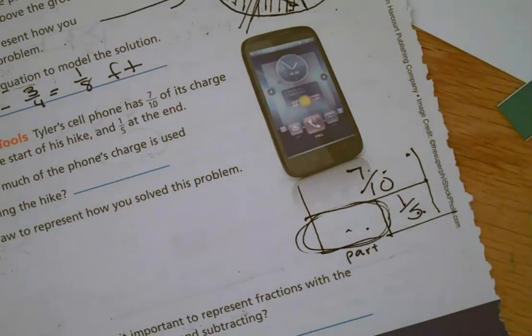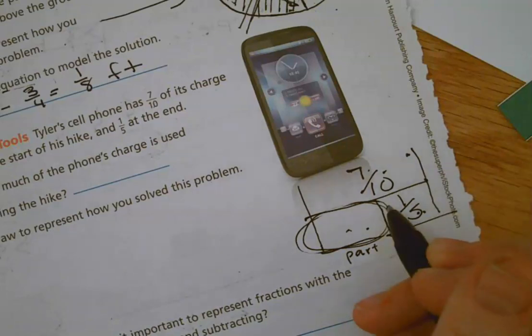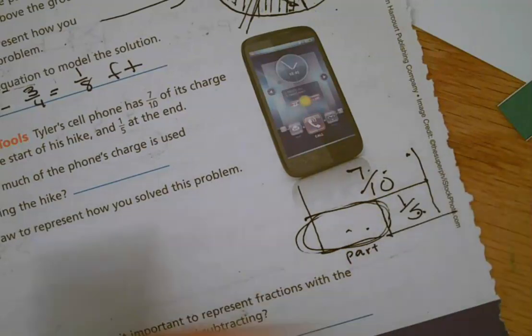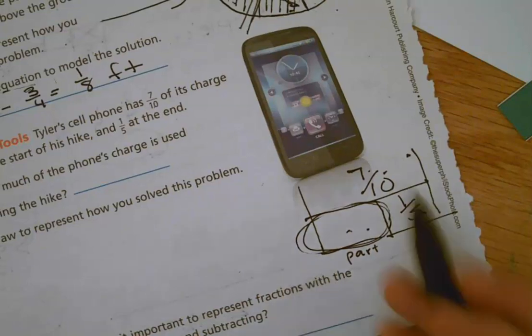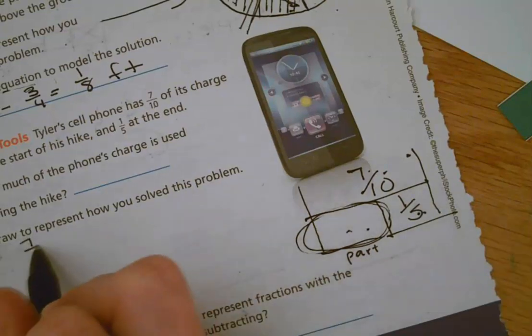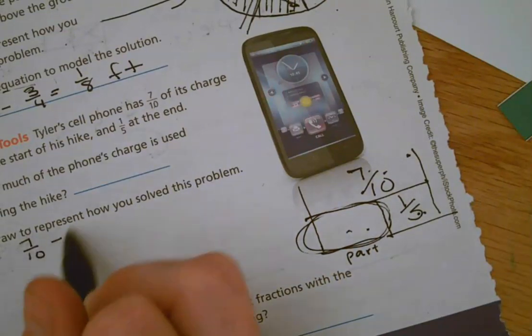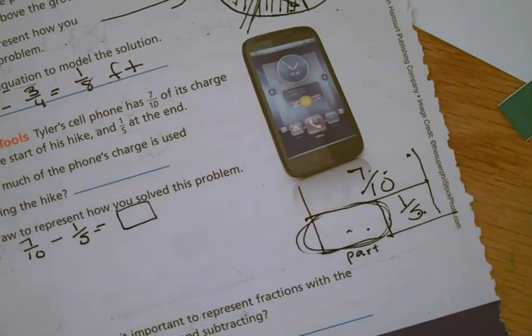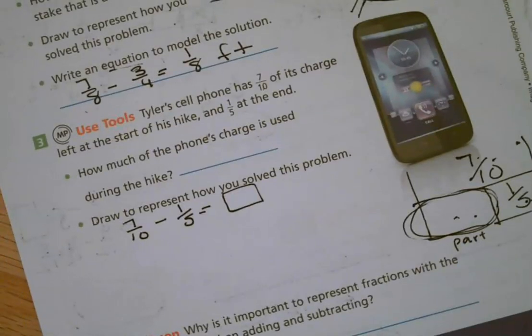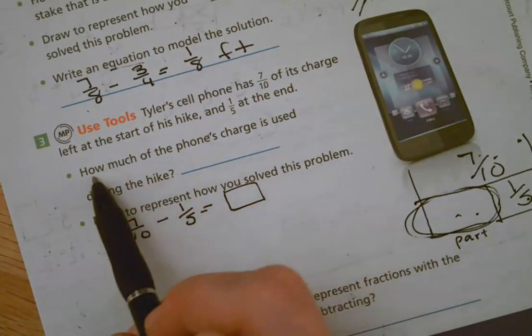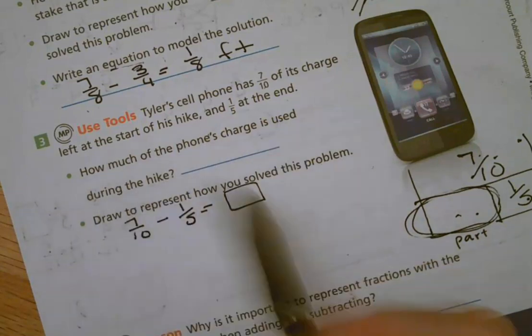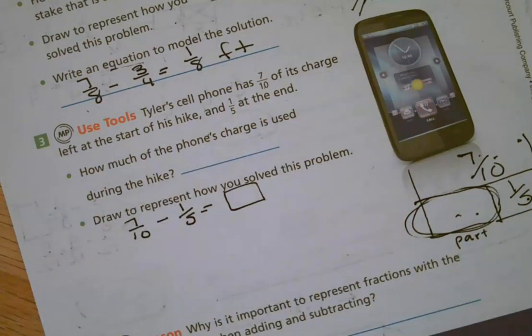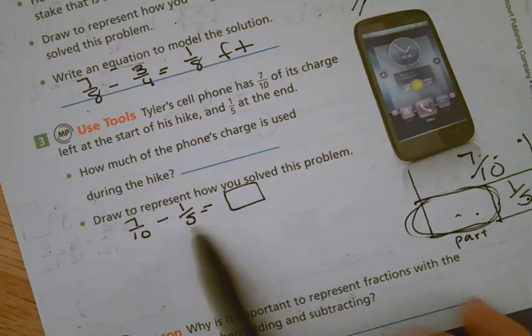All right, so my equation that I'm solving, I'm going to draw the work right here, but I'm going to write my equation right here. 7/10 minus 1/5 will tell me the part that I need to know. All right, it asks here, how much of the phone's charge is used? Well, that's what we're going to determine because we don't know. We just know how much is left.